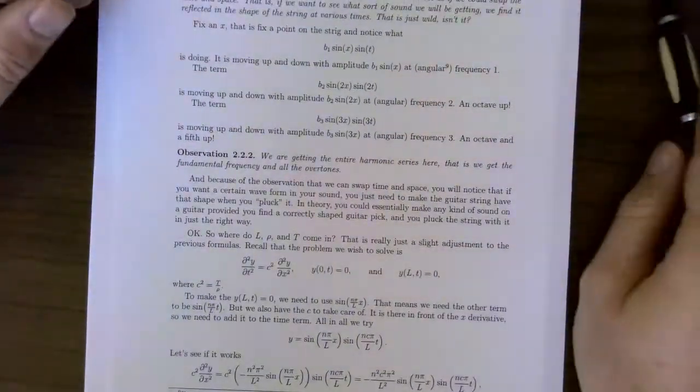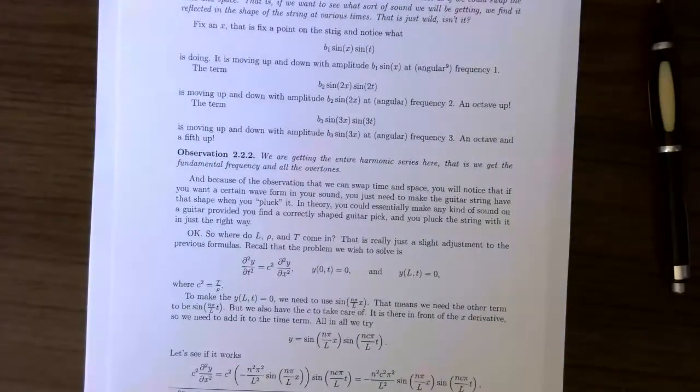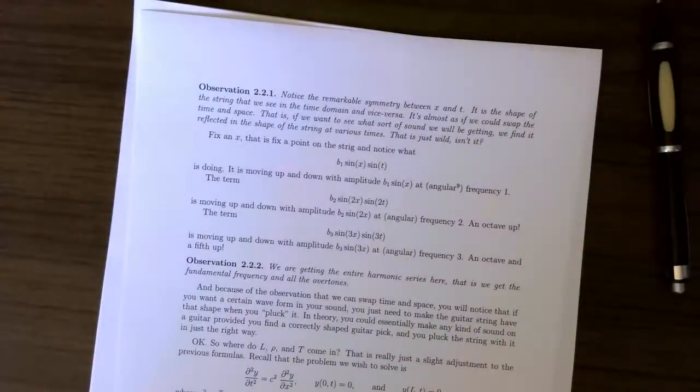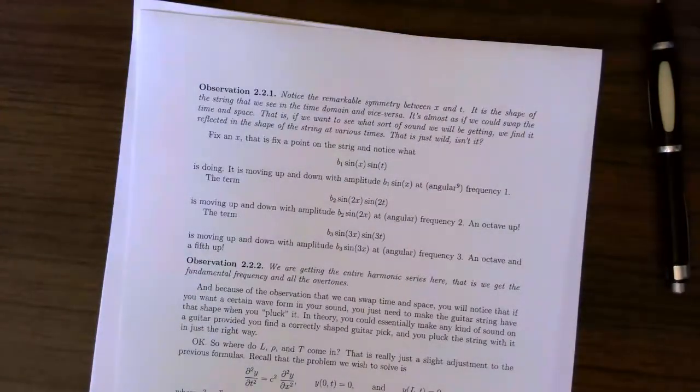Now there's an interesting thing that I find really wild, and I don't know, not too many people seem to find it as wild as I do, but I find it really interesting.